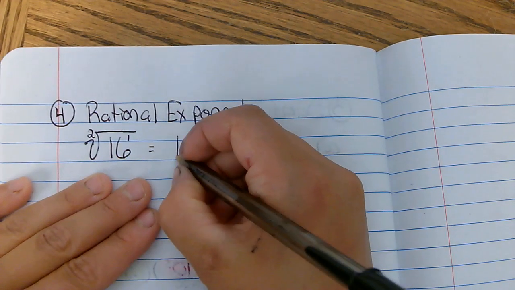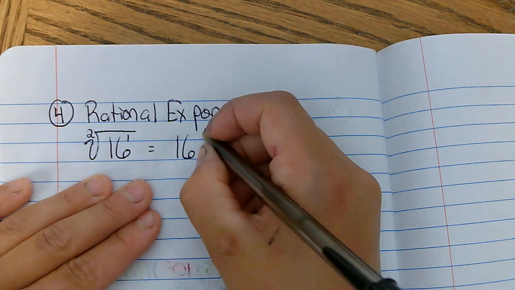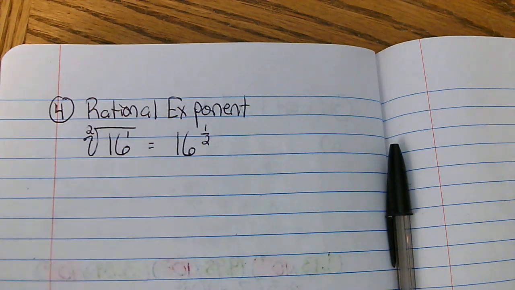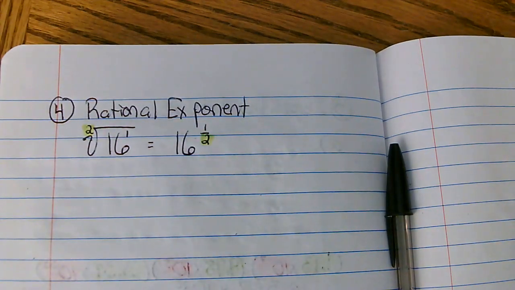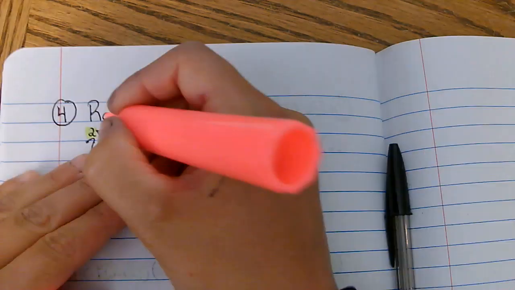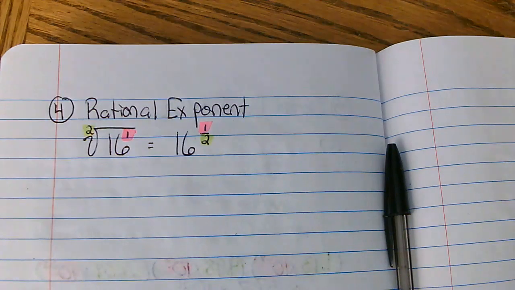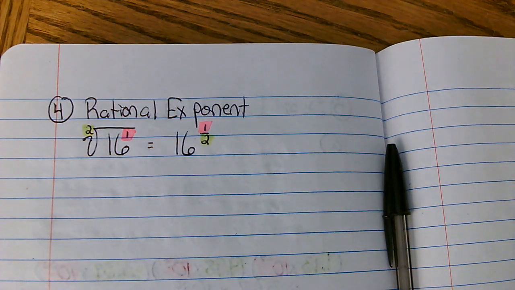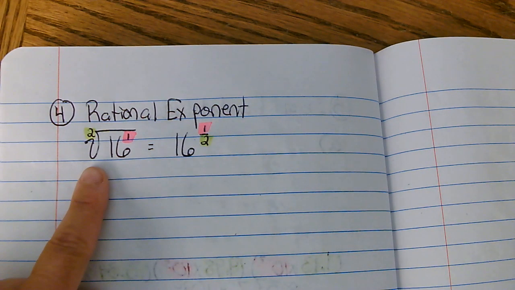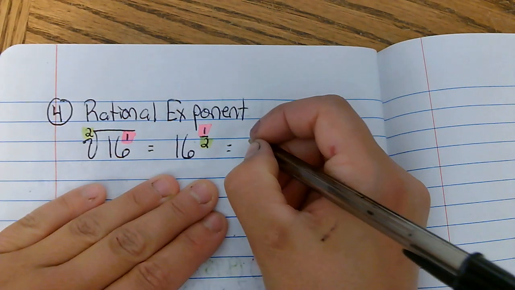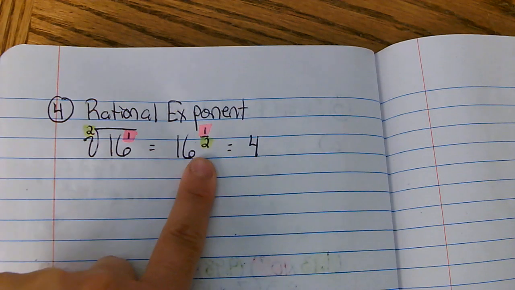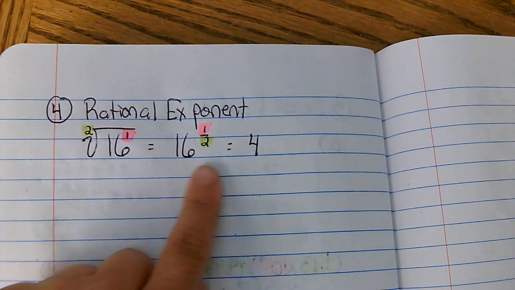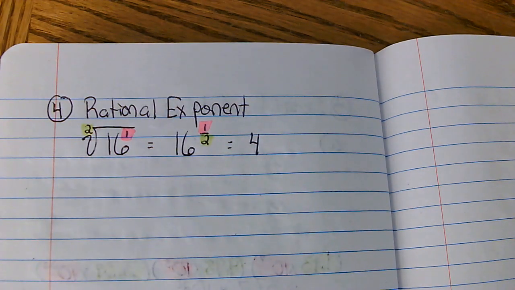This is 16 to the 1/2 power. I'm just going to use my highlighter to show you how the numbers are related. We know that the square root of 16 is going to equal 4. So 16 to the 1/2 power equals 4. It means what number times itself is going to give you 16? Well, 4 times 4 will give you 16.